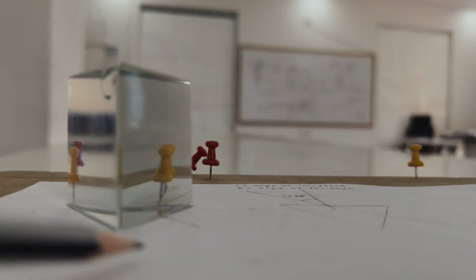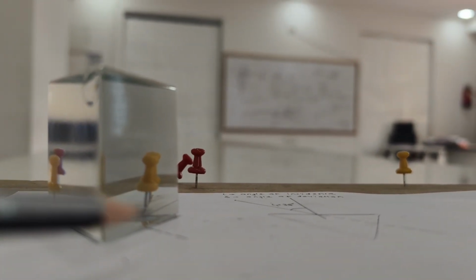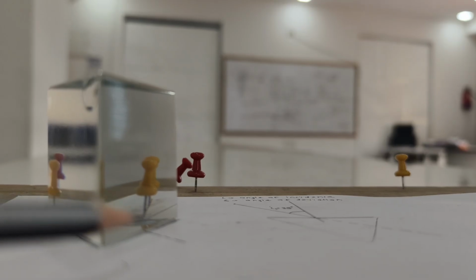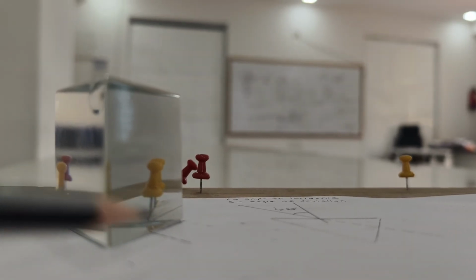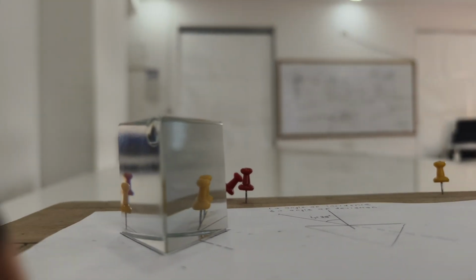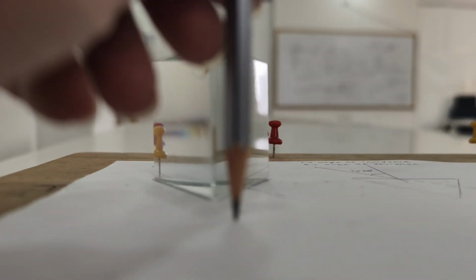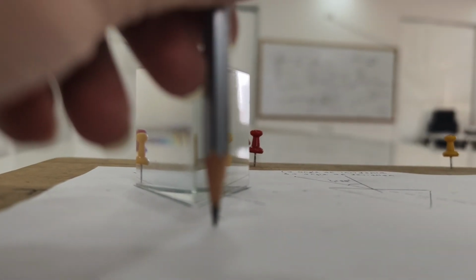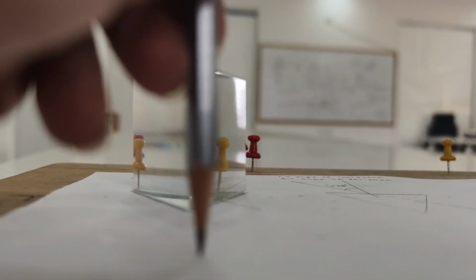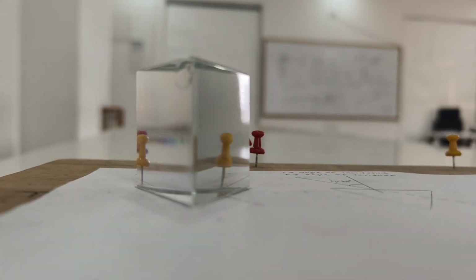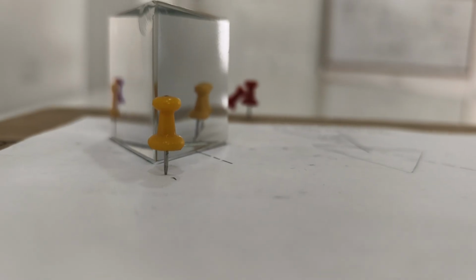It is supposed to be in line, as you can see, the sharp point of the pins, the lower portion of it. So we are supposed to place the third pin here so that we cannot see the other two. In the same way we do the fourth pin. I'll align and show you. As you can see, the third pin.